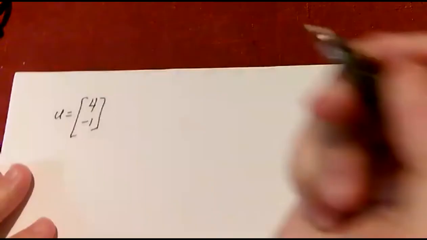Okay. We're going to plot a couple of vector ideas here. So I take my new vector u, which we will call (4, -1).